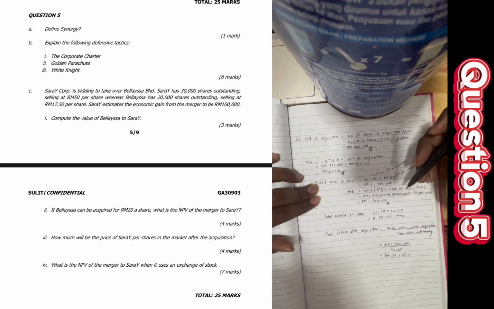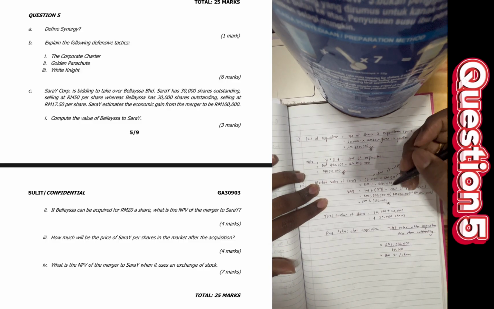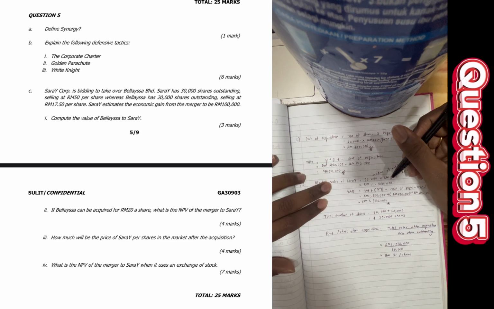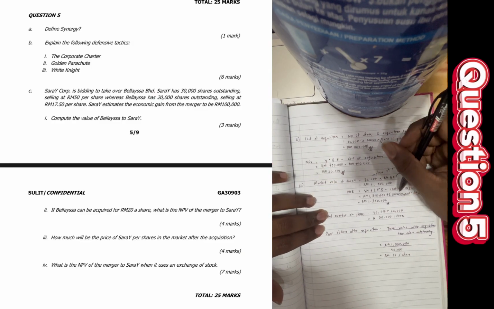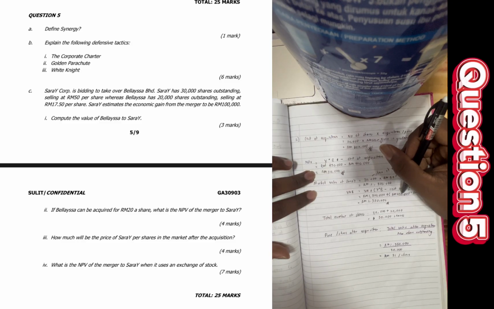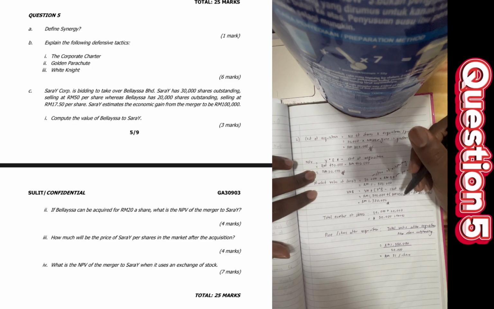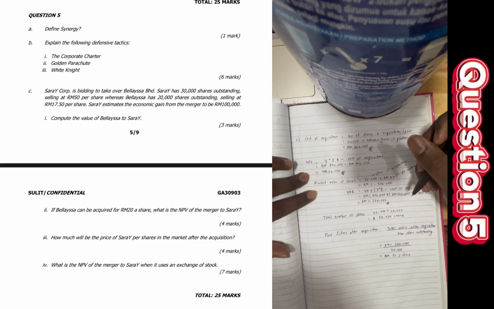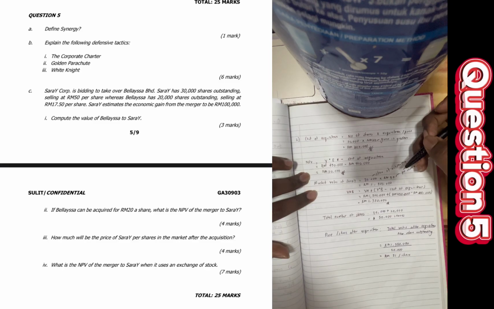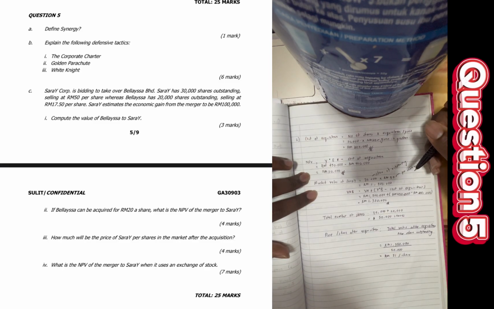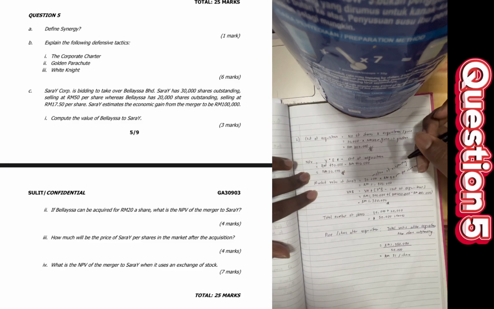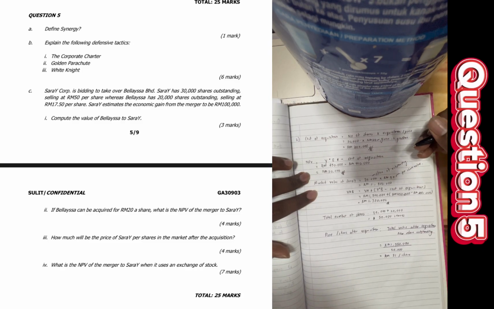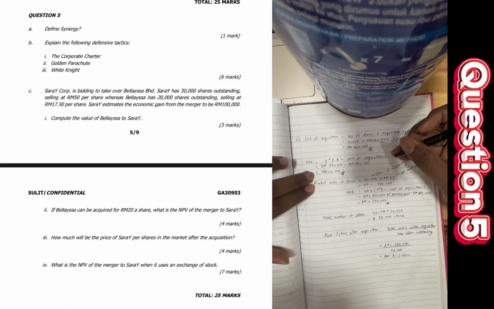So we have to find the share price in the market after the acquisition, so we take the current market value of Sarah Y, 1,500,000, plus the value that Belicia sent as a merger to Sarah Y, 450,000, minus the cost of acquisition of Belicia acquiring 20 ringgit per share from the merger to Sarah Y, because they're asking after the acquisition. So she has to come out with a new share value, 20 ringgit included and acquired with the NPV.